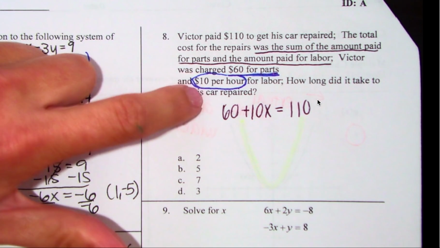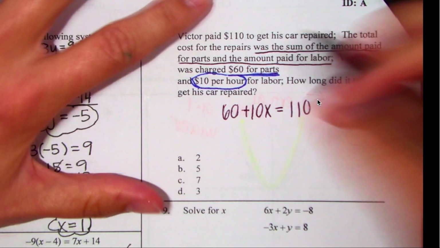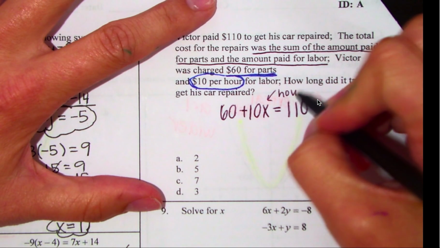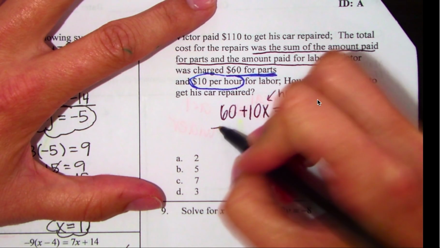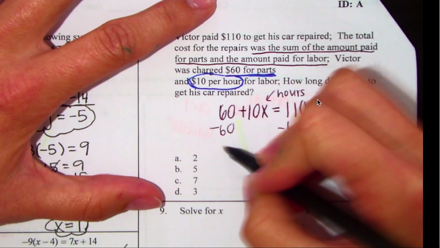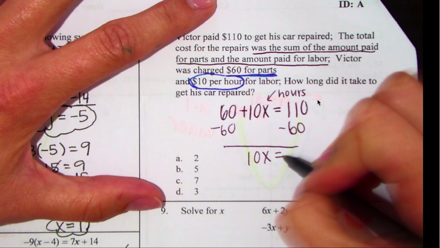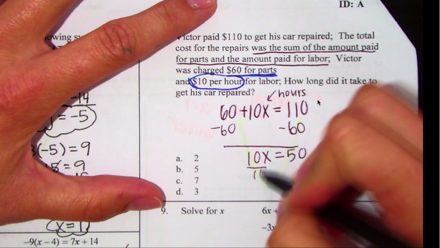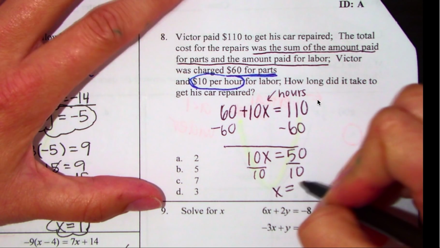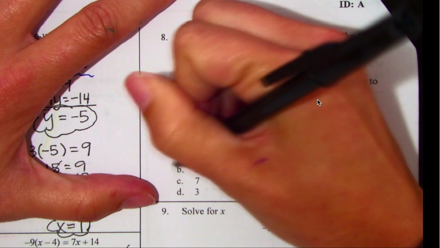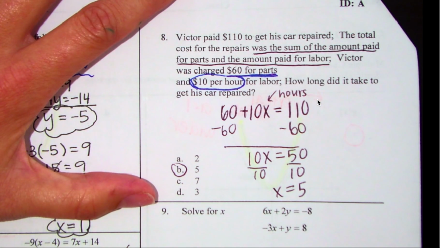So how long did it take to get his car repaired? We want to know how many hours. We're going to solve for x. So I'm going to subtract 60. I get 10x is equal to 50. Divide by 10, x equals 5. So it's going to take 5 hours for his car to be repaired if he spent $110.